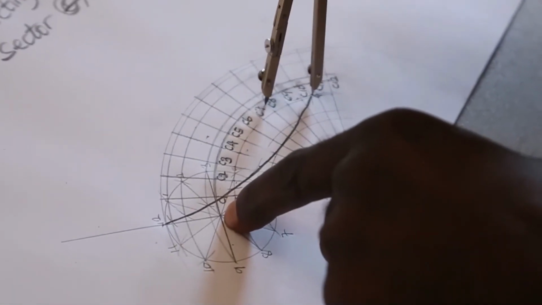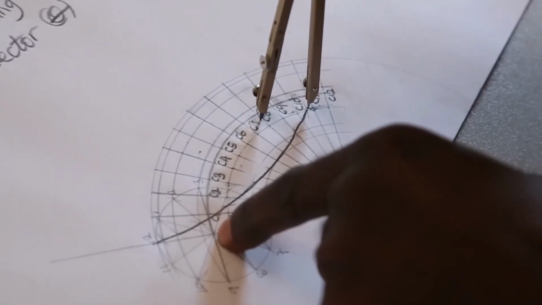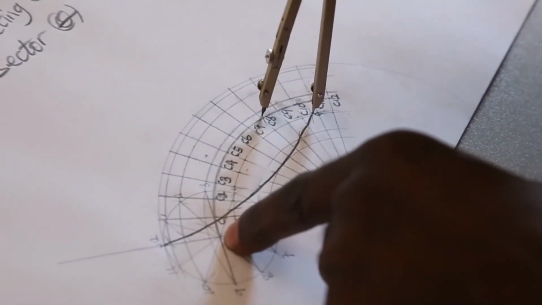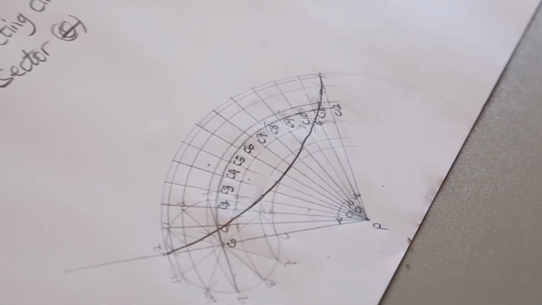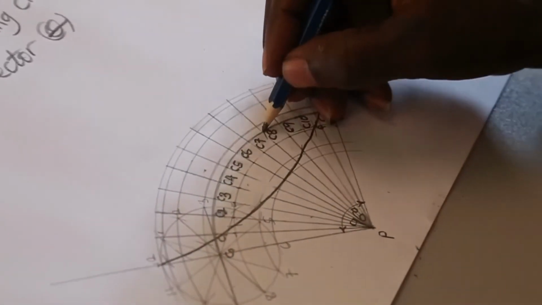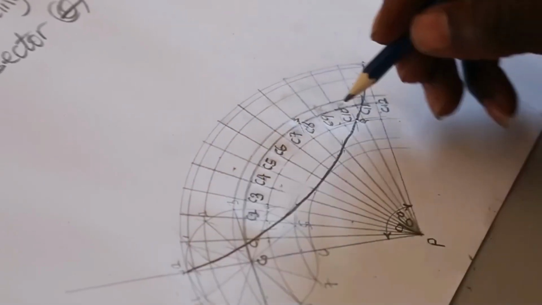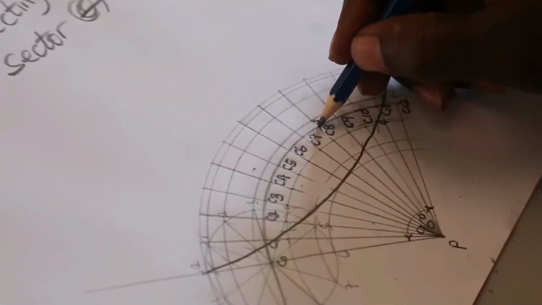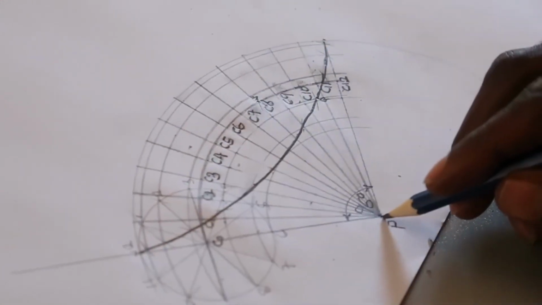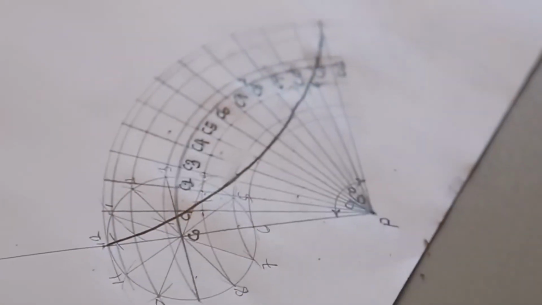Once you have that point, you can call it point S. From this point we draw a straight line from point P to pass through that point.